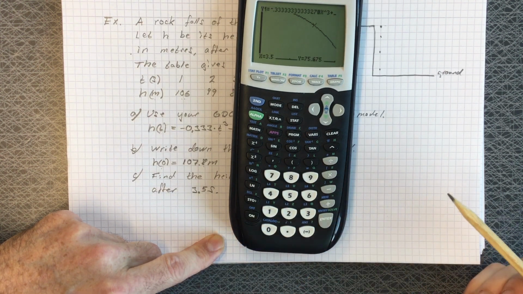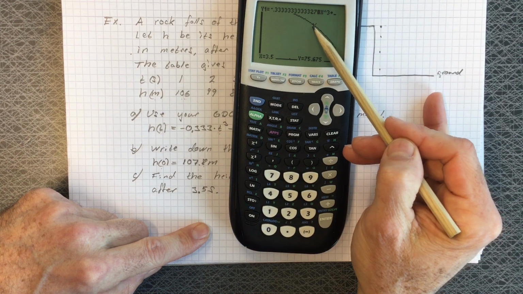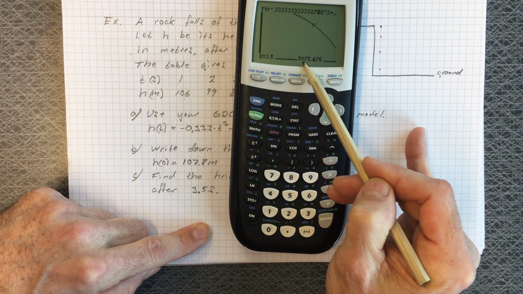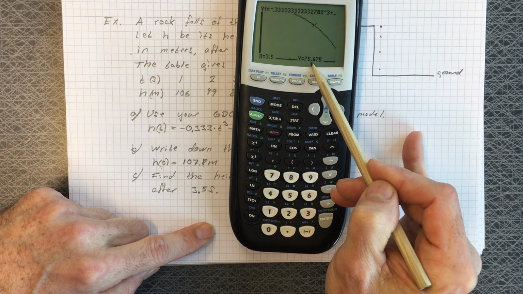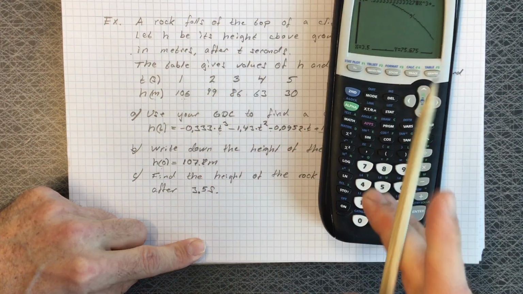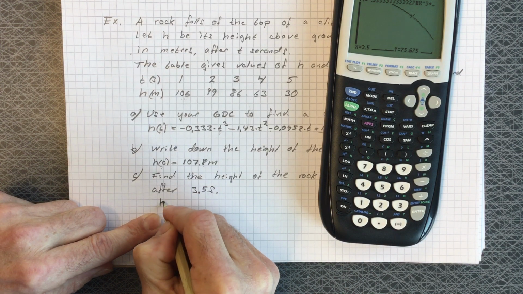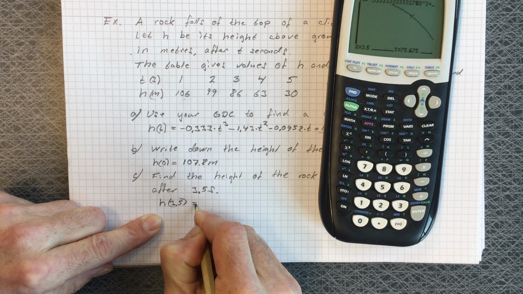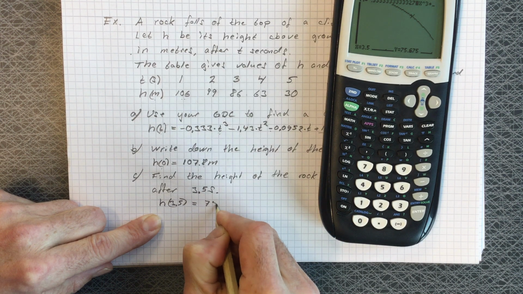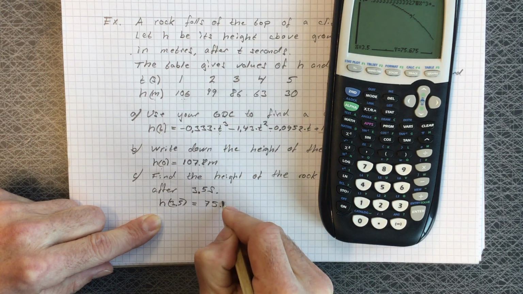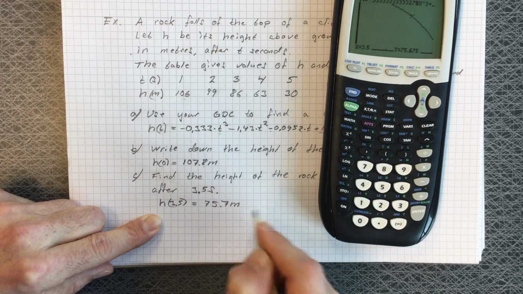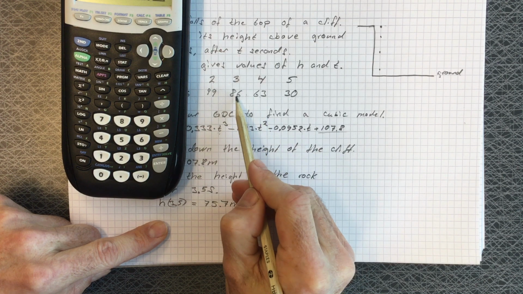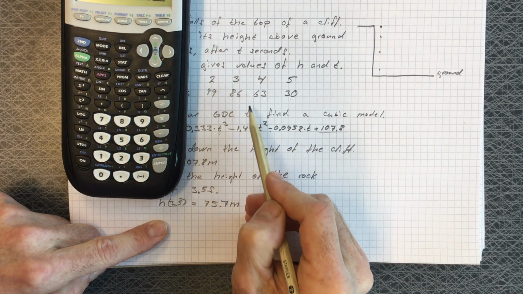Then you press enter. The calculator shows you here X is 3.5 and Y, that is the height, is 75.7 meters. So the height after 3.5 seconds is equal to 75, well, I round it off to 7 meters. And 75.7 is not in the middle between 86 and 63.